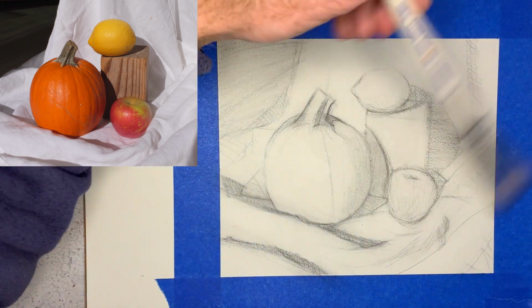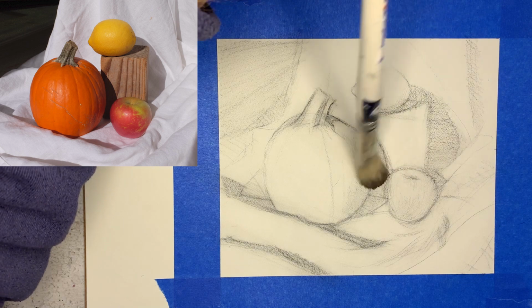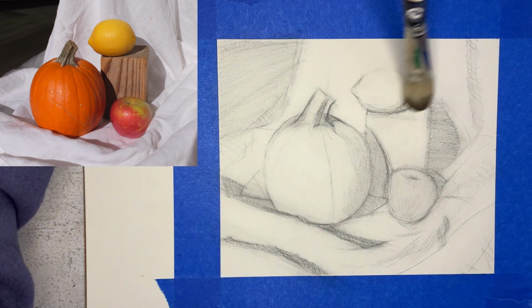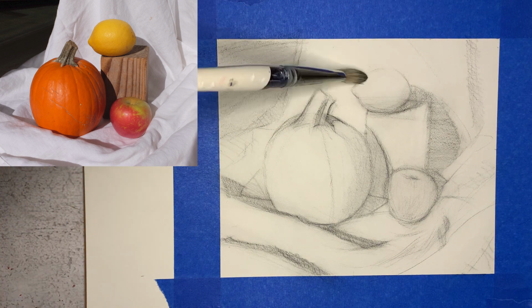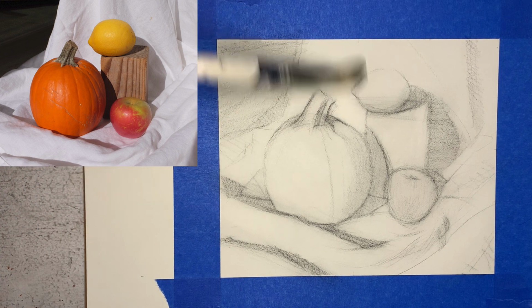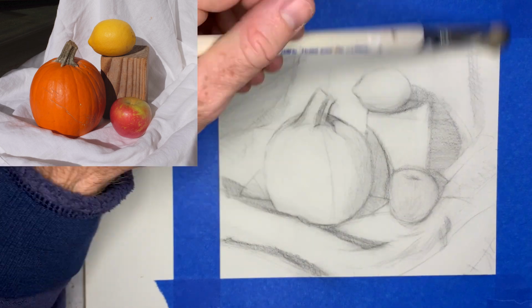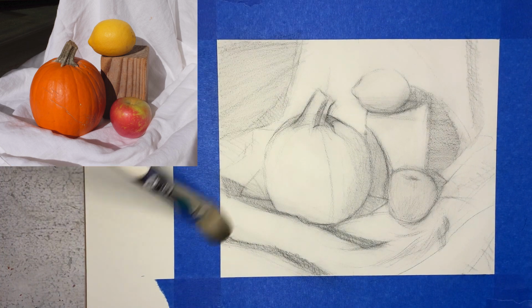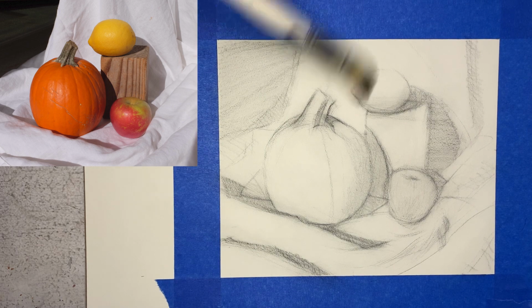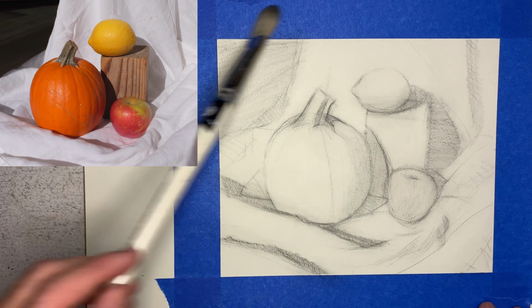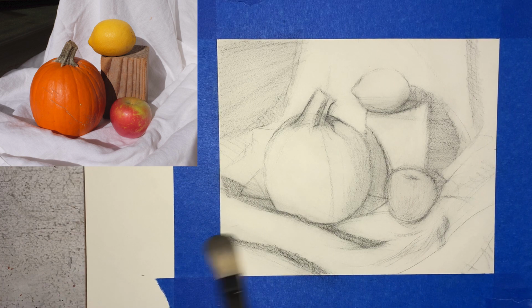Something we want to think about today are the different textures of the different objects and how we can get that tactile sense of touch and feel just by looking at something, if we can represent it in the right way on the page. So think about how the pumpkin and the apple, the wooden block and the lemon and the fabric all feel differently, and how you might be able to show that with your pencil on the paper. Maybe it's drawing more with the side of your pencil in certain areas. Maybe it's using the point of the pencil to carve out sharper, cleaner lines.